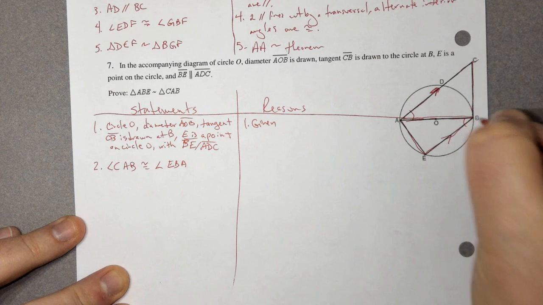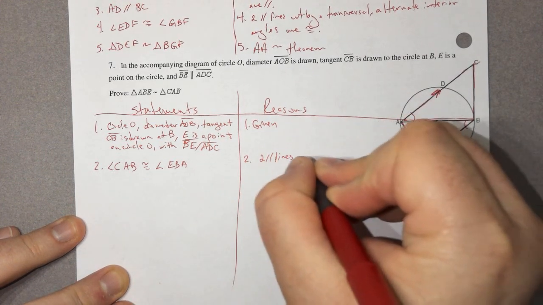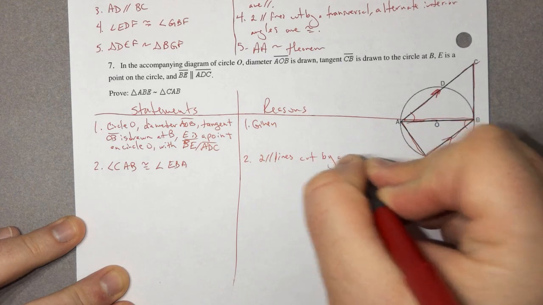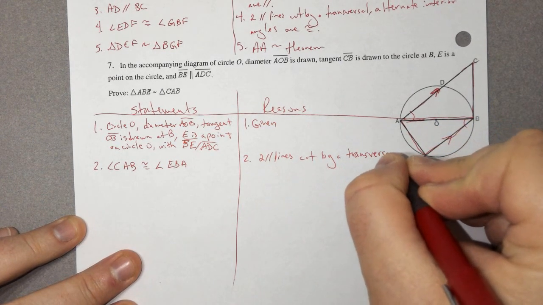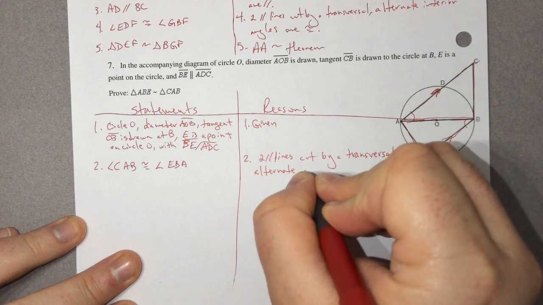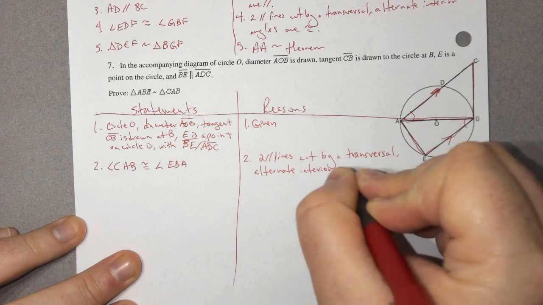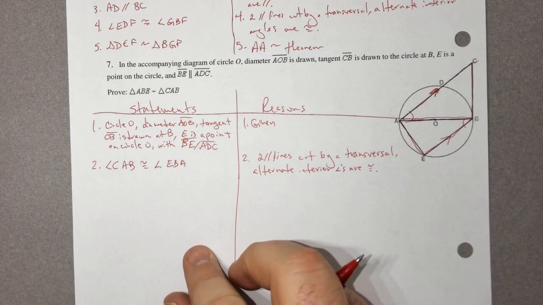So that's one set of angles congruent, and that's our 2 parallel lines cut by a transversal, alternate interior angles are congruent.